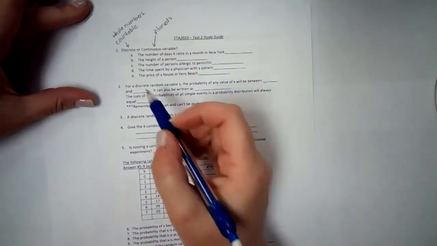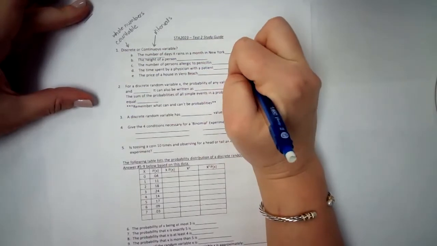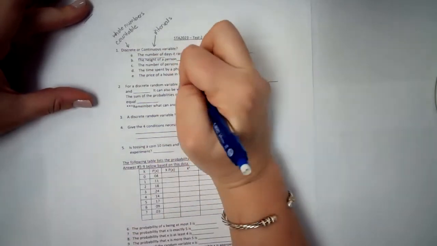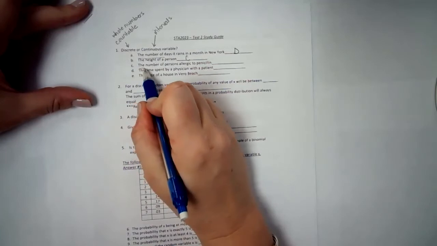Okay, so I'm just going to use a D or a C as we go through here so that I don't have to write too much. So what I see for A is the number of days. That's going to be discrete because remember, the number of means discrete. Okay, the height of a person, that's continuous because there's all kinds of little intervals where you can grow height-wise. C tells us the number of persons, that's going to be discrete.